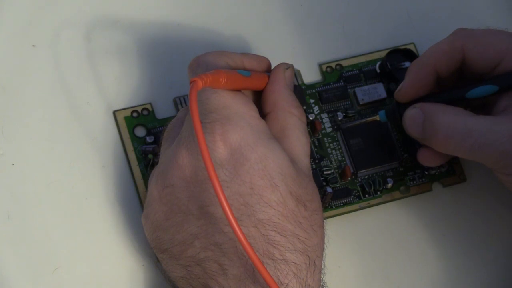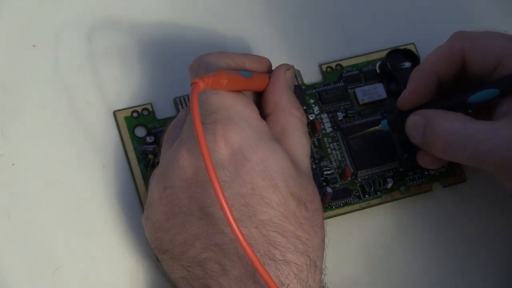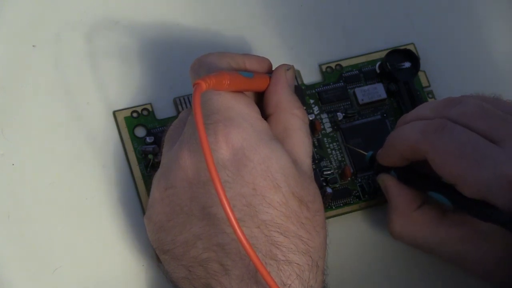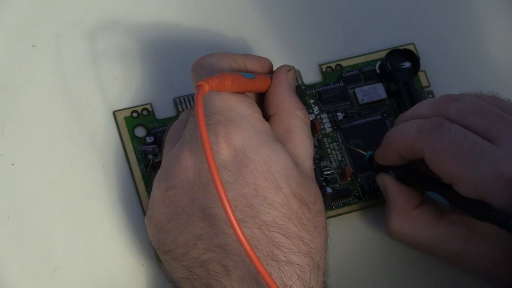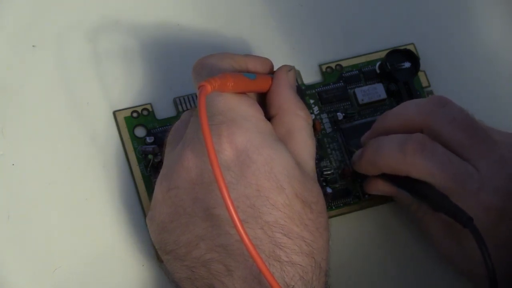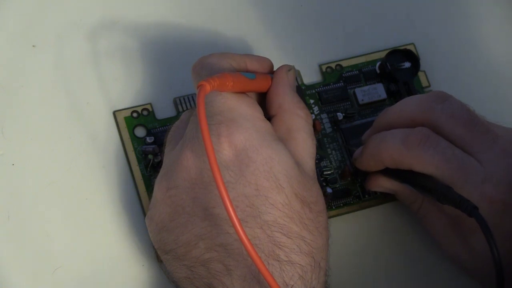So if we start here, 157 is this corner, 160, 165, 170, go about one pin up. It's hard to do this without magnification. They're tiny pins. There it is.